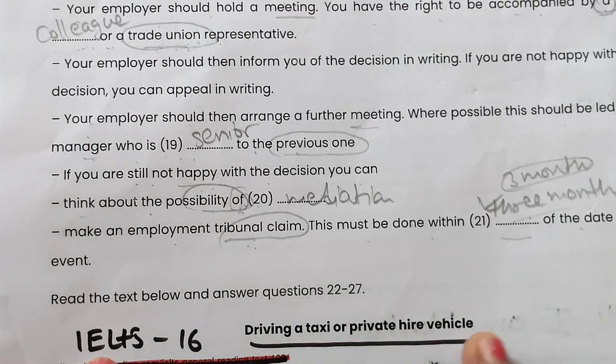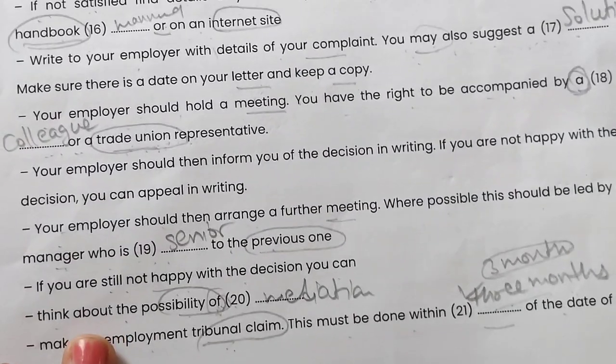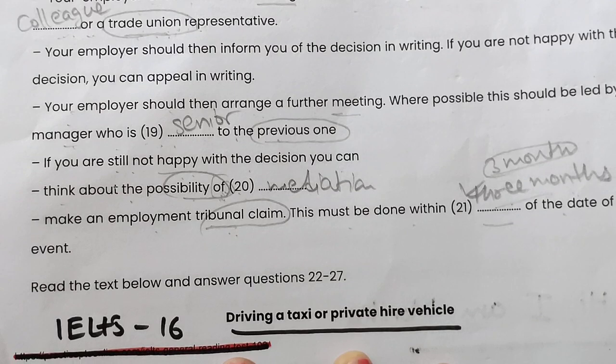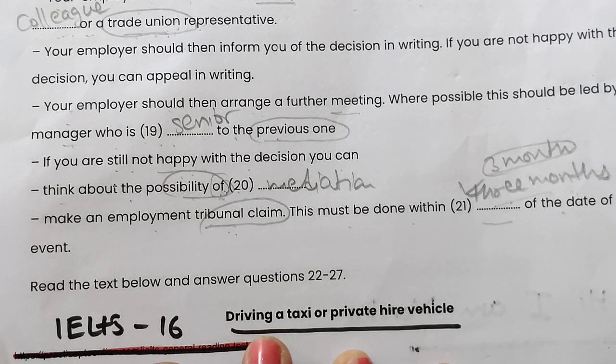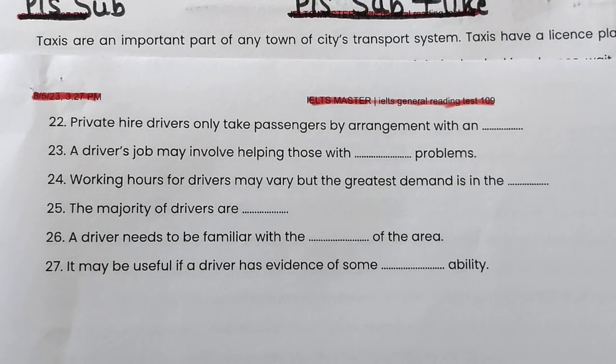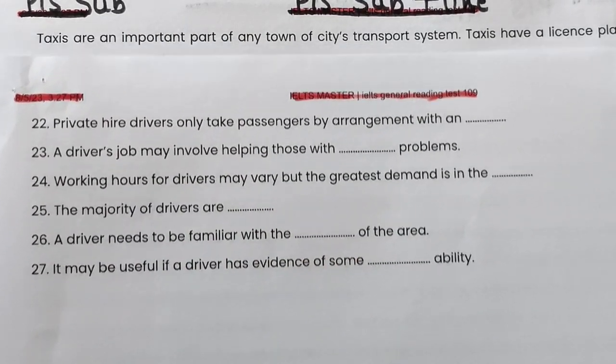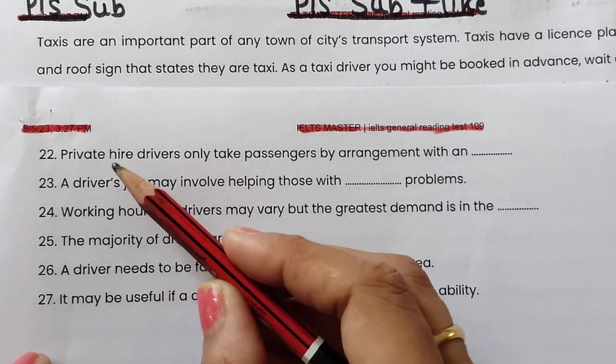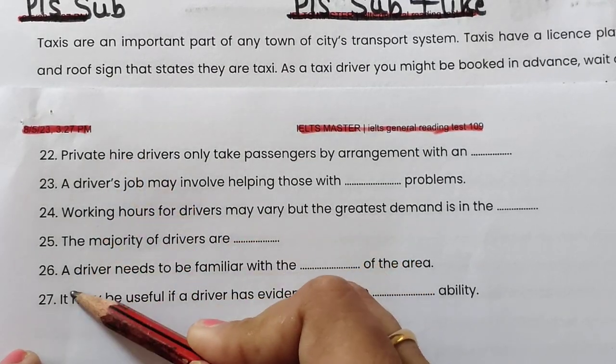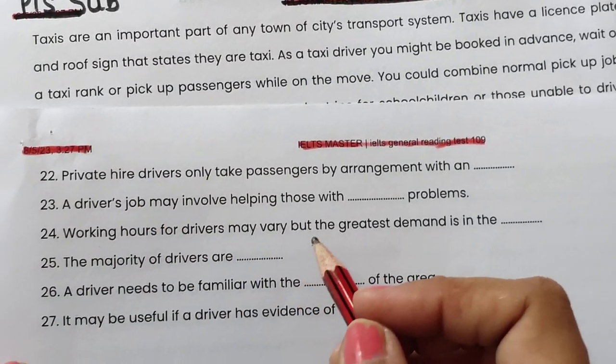driving a taxi or private hire vehicle. So in the same section, as you know, we have two sections, two passages, small passages. Now coming to this paragraph. For this paragraph that I have shown, hiring a taxi driver, we have been given these questions from 22 to 27. So I will not be reading anything from the passage.